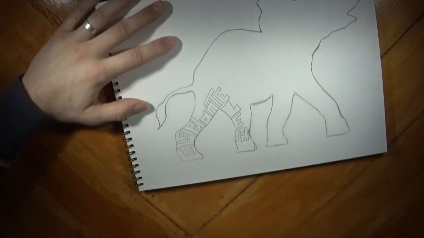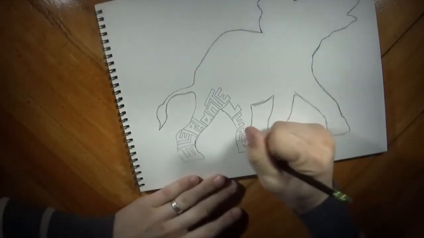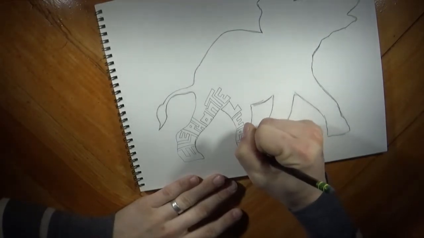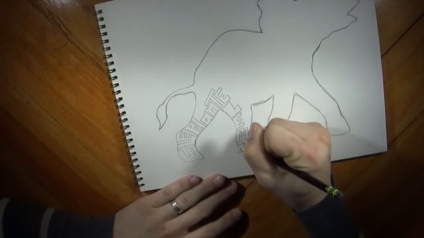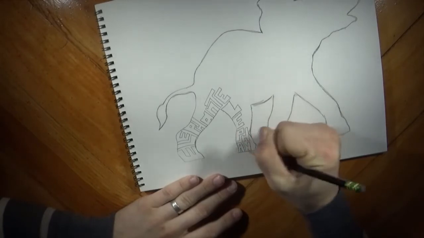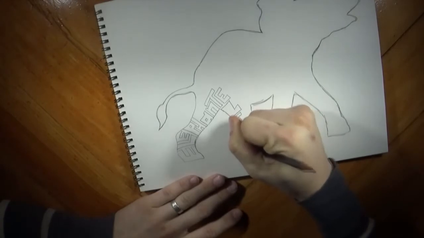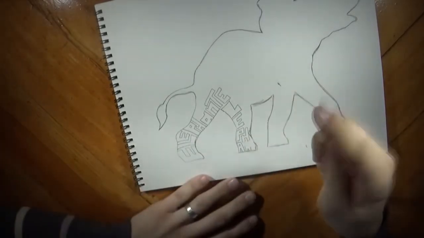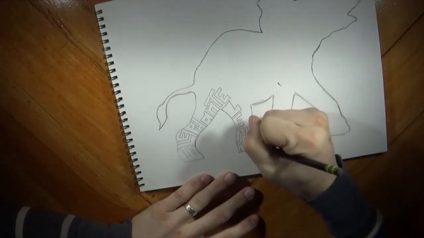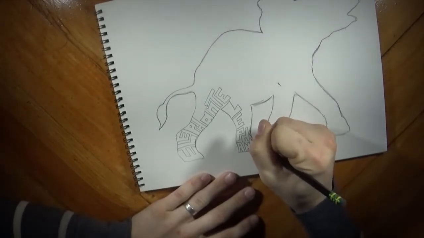And then I need to do A-N-T. I'm going to try to fit it all down here. So maybe here's a capital A. Let's see. I don't really like my N to be pointy, but I think it has to be so it doesn't look like my other H here. And let's put a T.